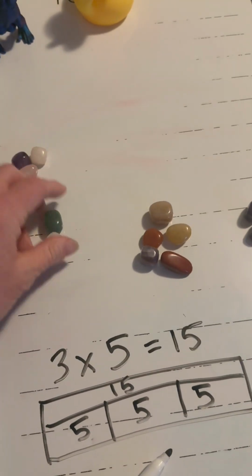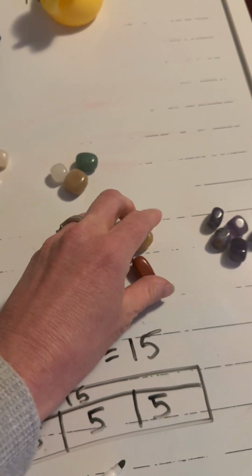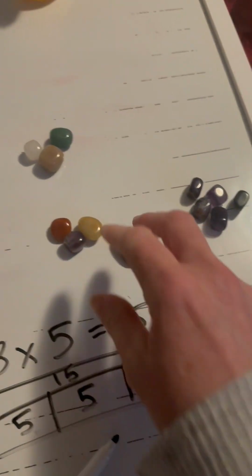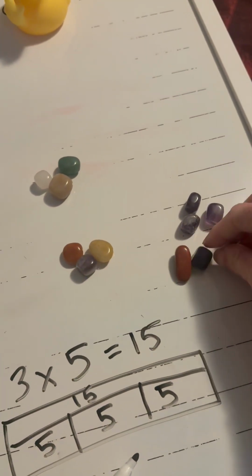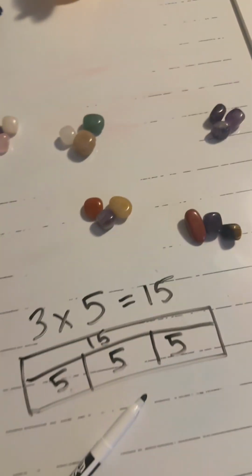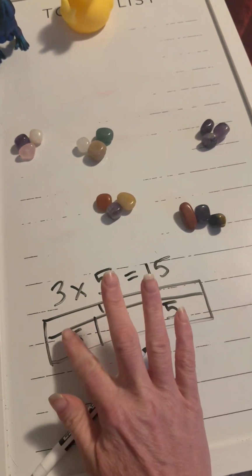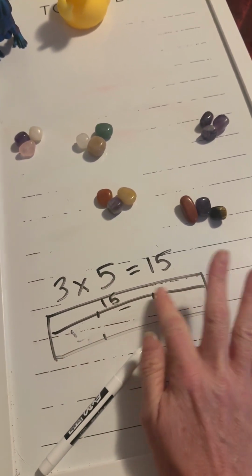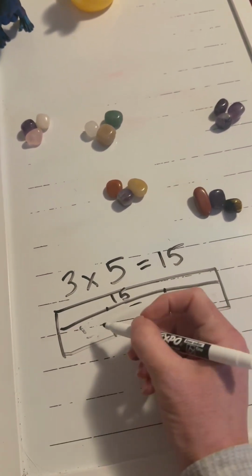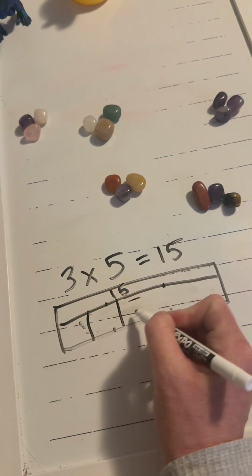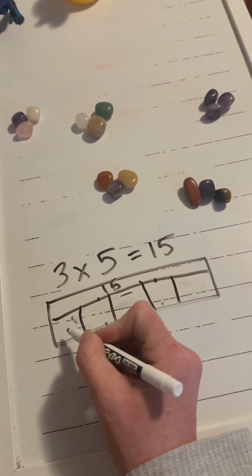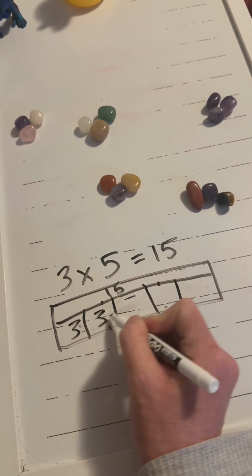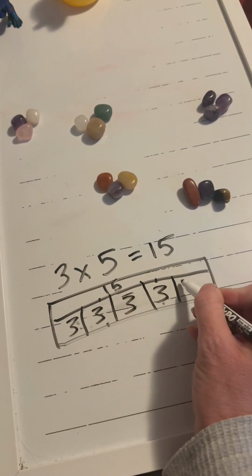Or the other way that we could look at that is, again, we're splitting up our total. Our total is still 15, but this time we've got 1, 2, 3, 4, 5, and there are 3 in each group.